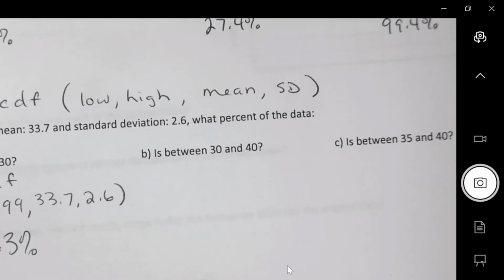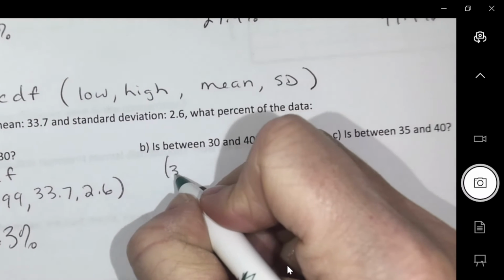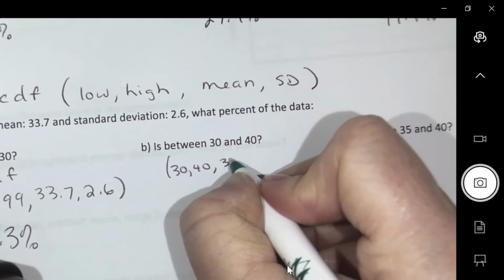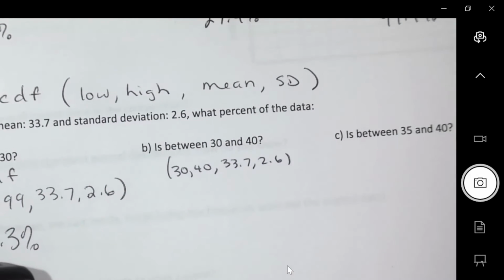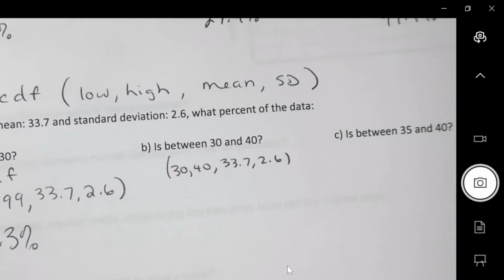Okay, what percent is between? So again, normal CDF, this is what you would be typing, the 4 components, low, high, mean, standard.